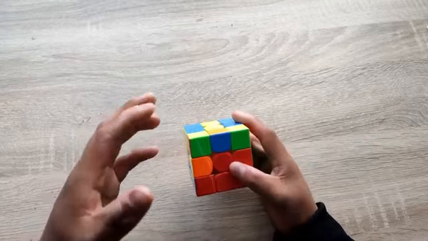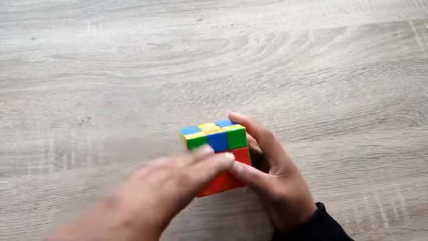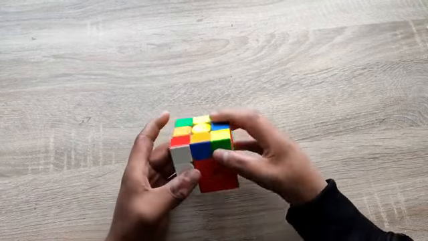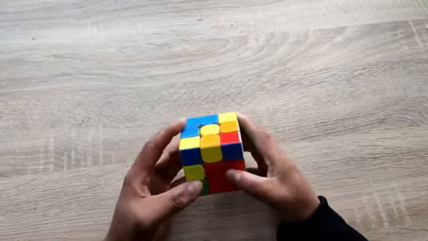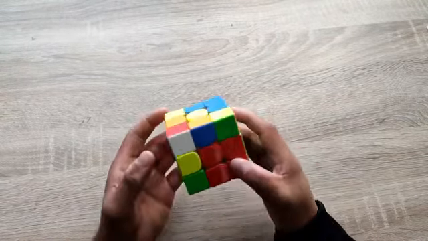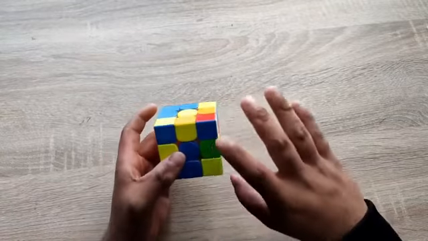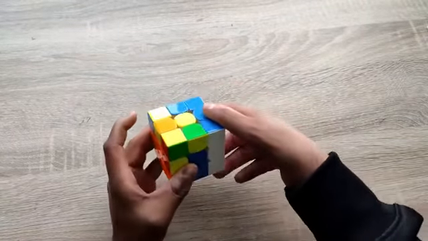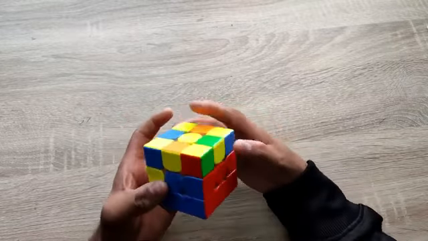So it goes something like this: up, right, down, left, rotate the cube, and then do the same 4 moves with your right hand. Up, left, down and right.